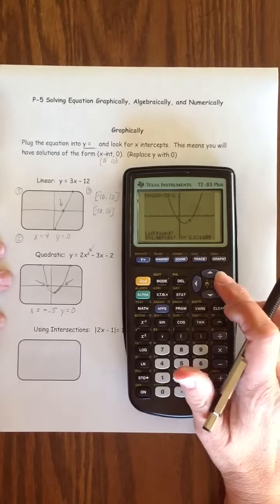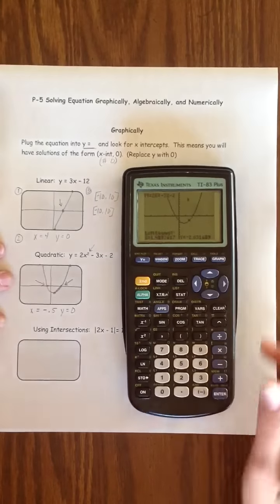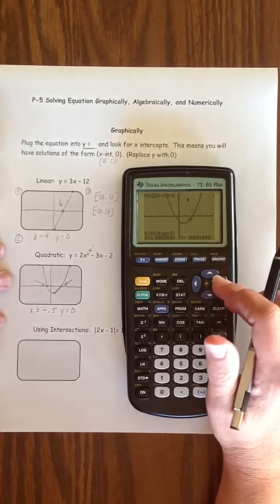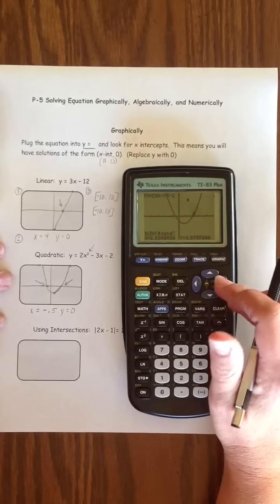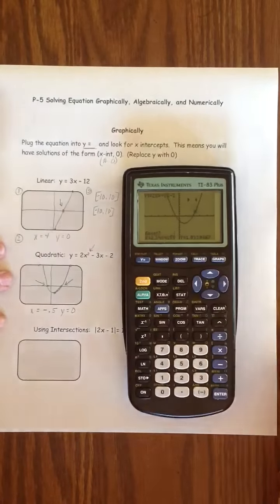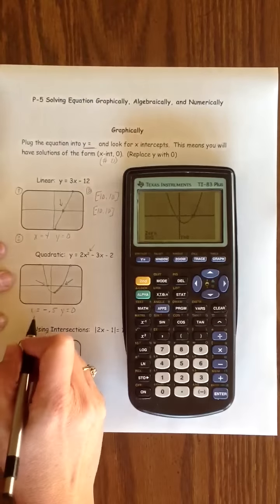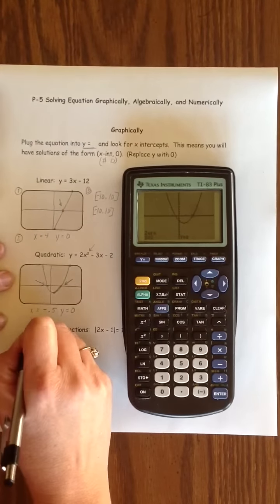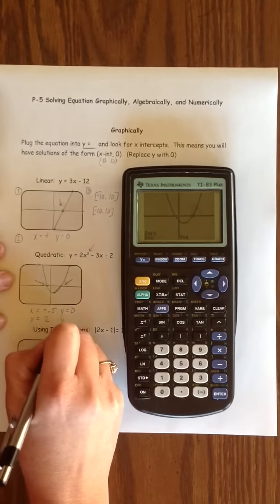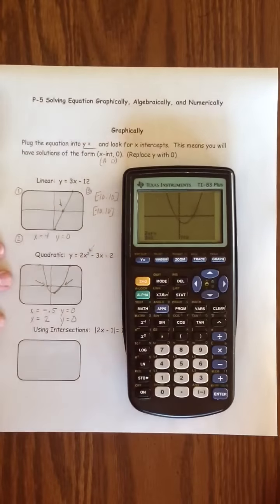And I have to stay on the left side, so I'm going to stop there, hit enter, and then I'll move past it on the right side and hit enter. Again, my 0 is between those two arrows. I'm not going to guess, so I hit enter, and I find this time that my 0 is at 2. X is 2 when y is 0.